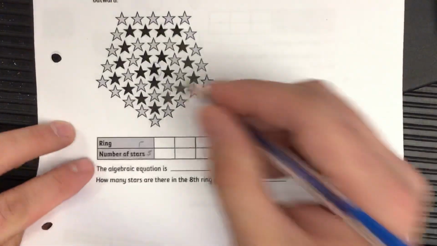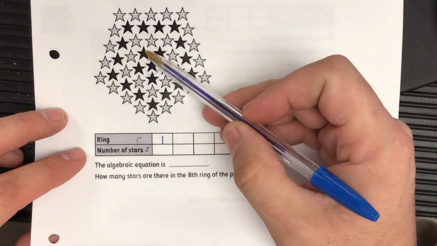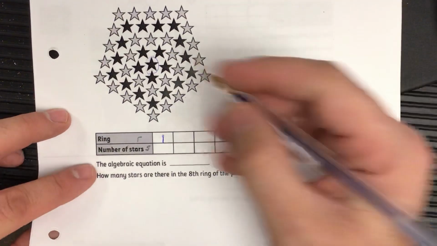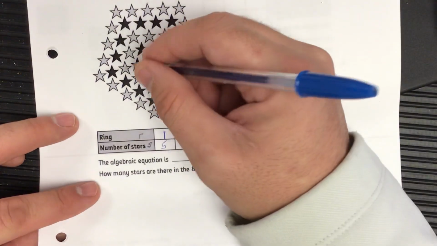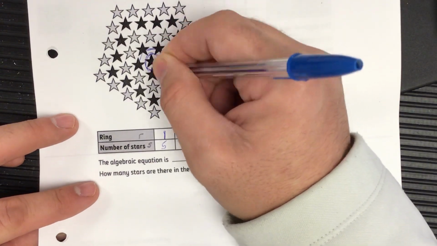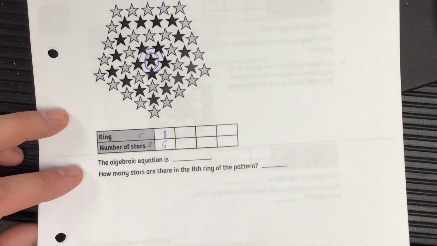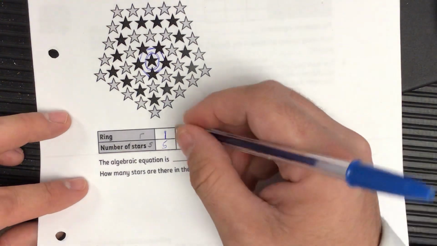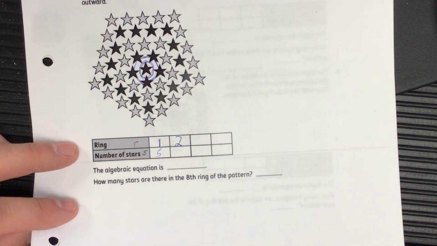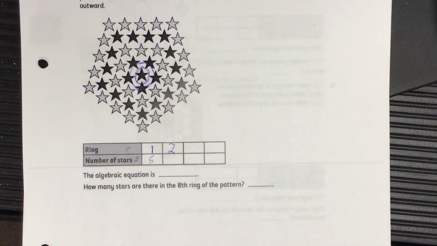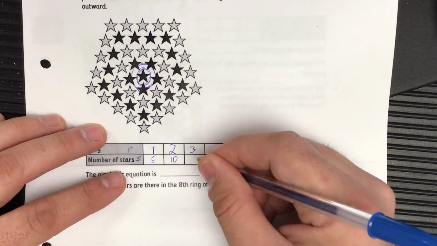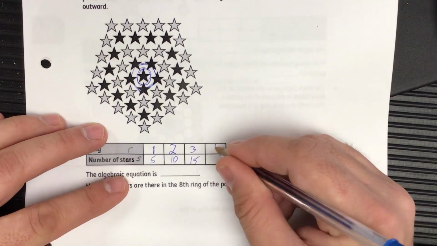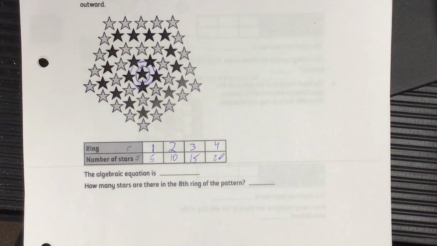All right, so the first ring is counted right here, around the one I circled. How many stars are around the first ring? 5. That includes this one. Those 5. Next question, ring number 2. How many stars around those 5 then? See a pattern yet? Yep. 3, 4, 20. So the algebraic expression.